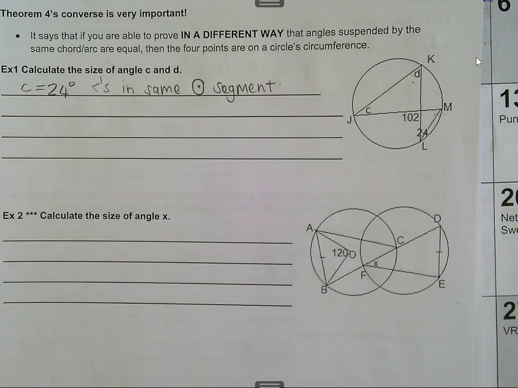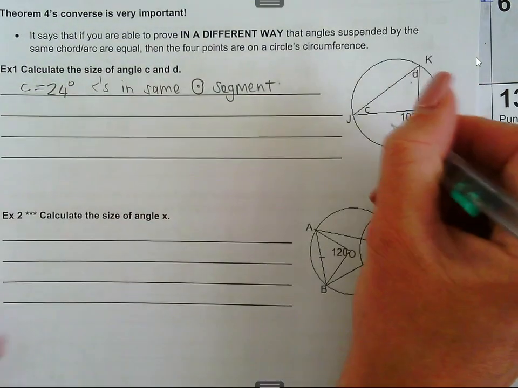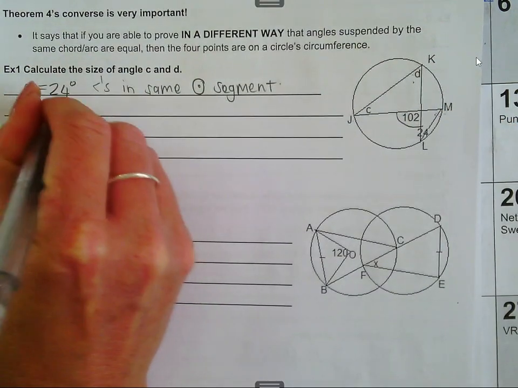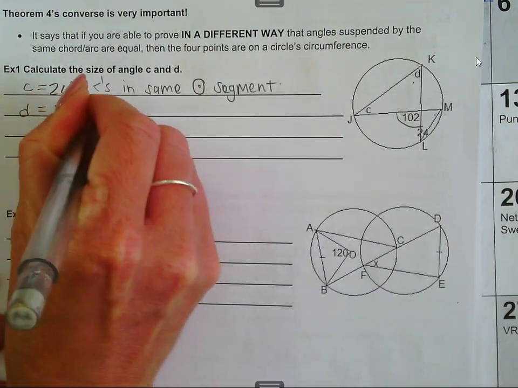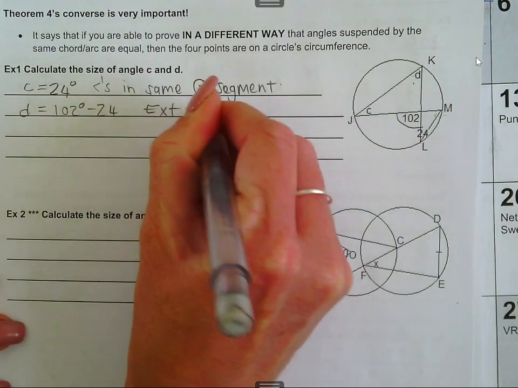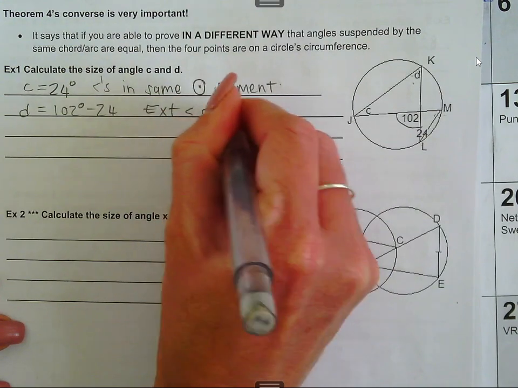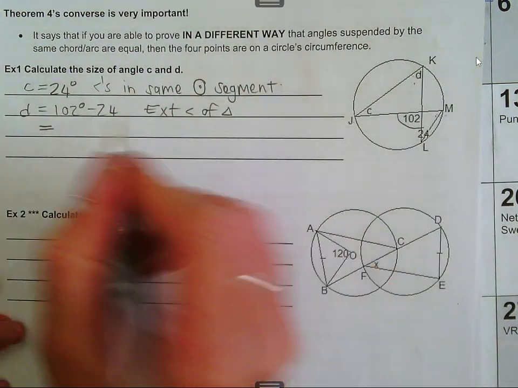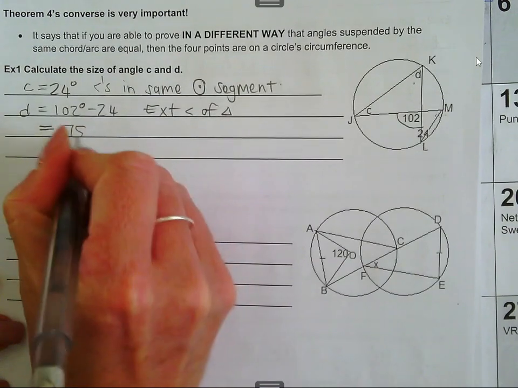Grade 8. Triangle. Grade 8. The exterior angle of a triangle. So D is going to be equal to 102 degrees minus 24, because it's the exterior angle of a triangle. And therefore it's equal to, what is this one? 78 degrees.